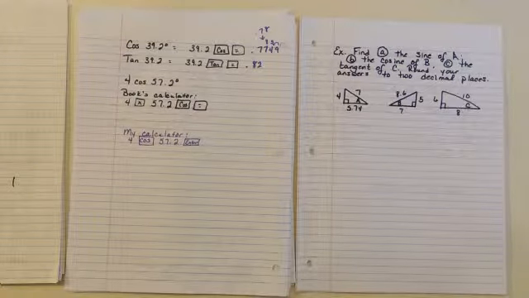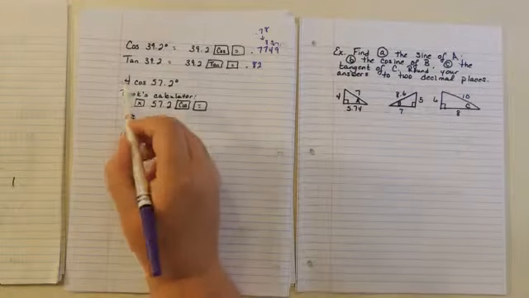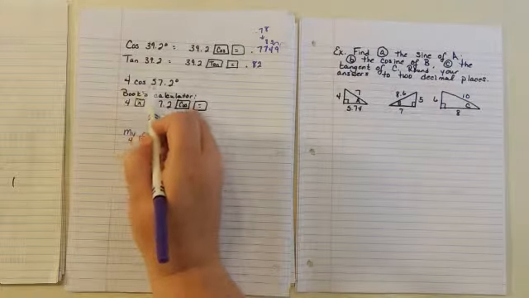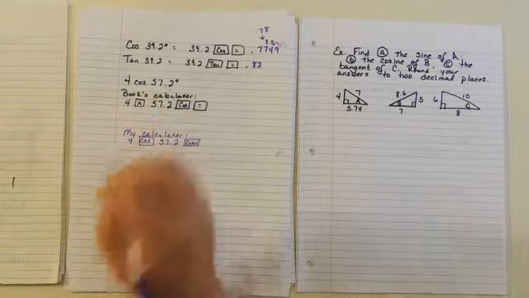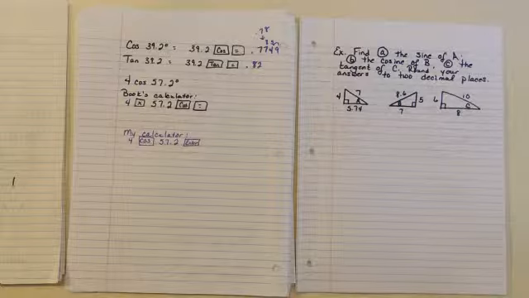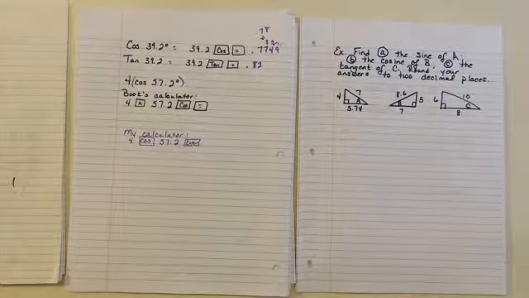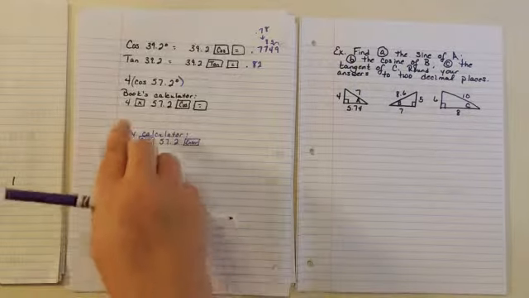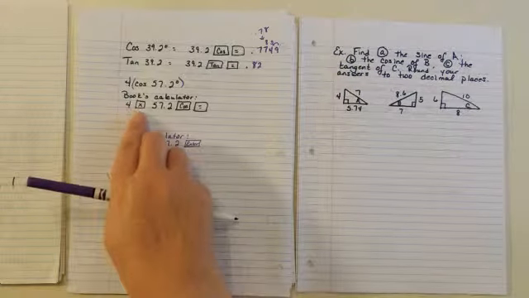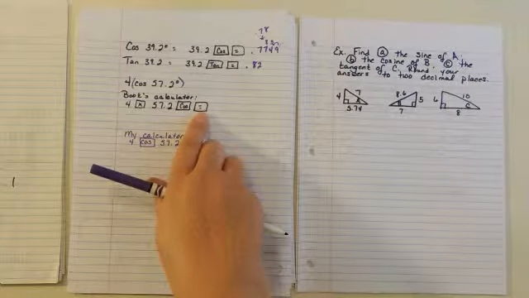Often as we do these problems, you will be multiplying the trigonometric functions by some number. So here we have 4 times the cosine of 57.2 degrees. In the book's calculator, they actually punch that in: 4 times 57.2 cosine equals.